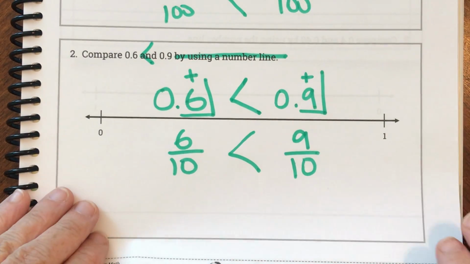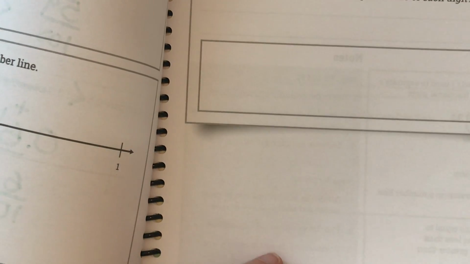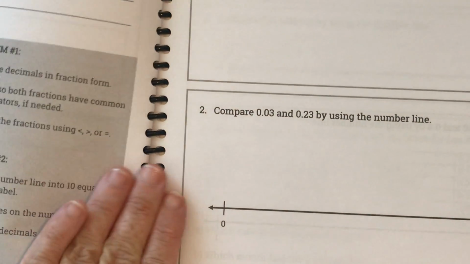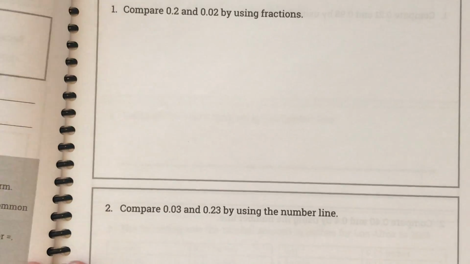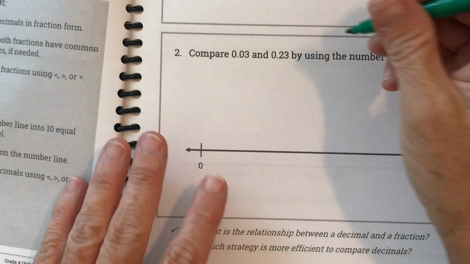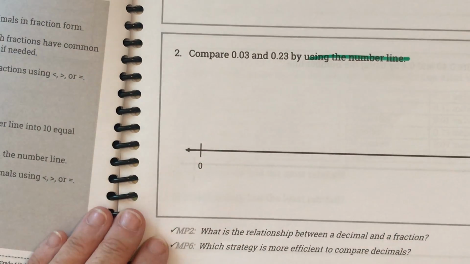Okay, so ladies and gentlemen, you have this page to do, and then in the next lesson, we're not going to be doing any others because you should be able to do them again. So you're going to turn straight to lesson 9 and you're going to continue working. Remember though, you're not using the number line strategy.